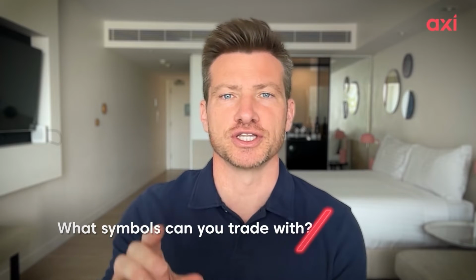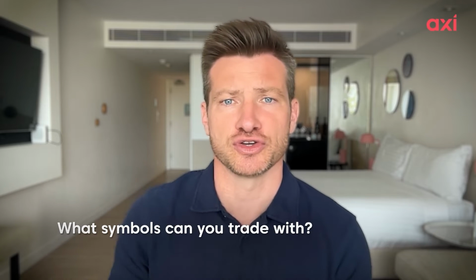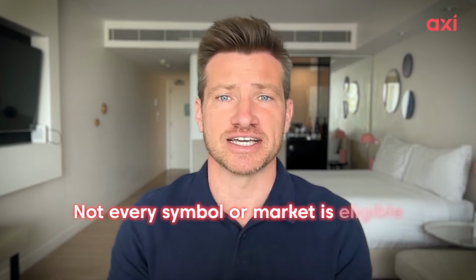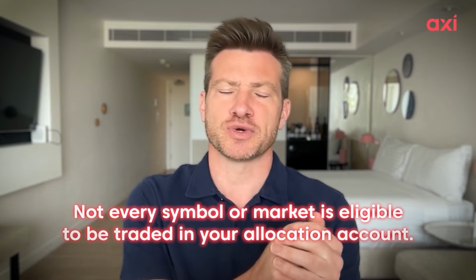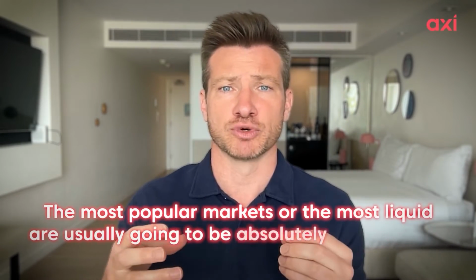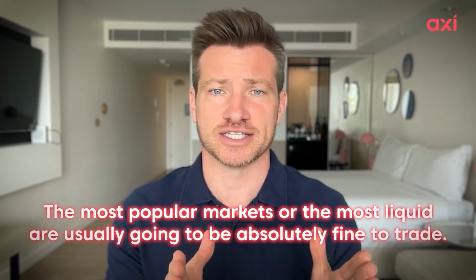A lot of you have noticed that not every trade that you make in your Axi Select account is copied across to your allocation account. Simple reason for this is not every symbol or market is eligible to be traded in your allocation account. The easiest way to think about it is the most popular markets in the world, or the most liquid, are usually going to be absolutely fine to trade, and when you make the trade in your Axi Select account, this will be copied into your allocation account. But for a comprehensive list, let's go through them.